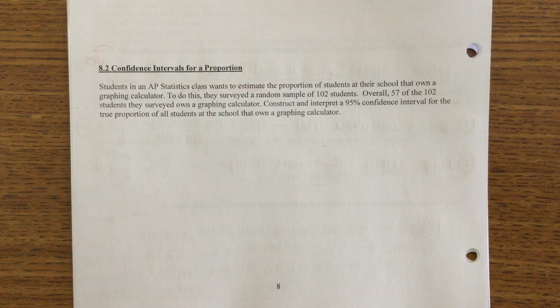This section is about confidence intervals for proportion. The next section is confidence intervals for mean. We will only focus on proportion and mean. Why do you think that we focus on those two? Unbiased. They're unbiased, yes.